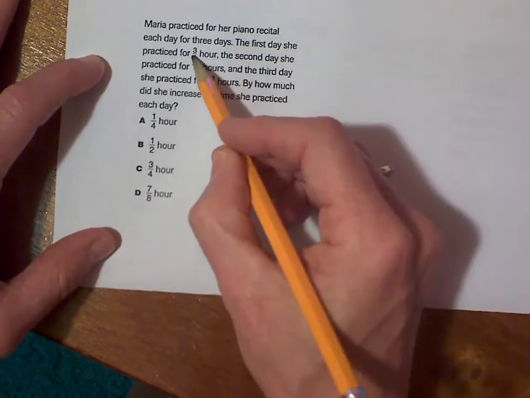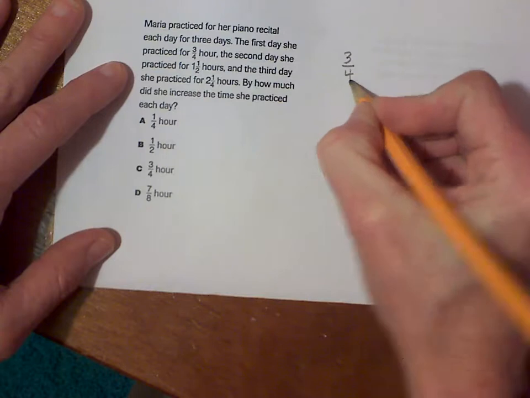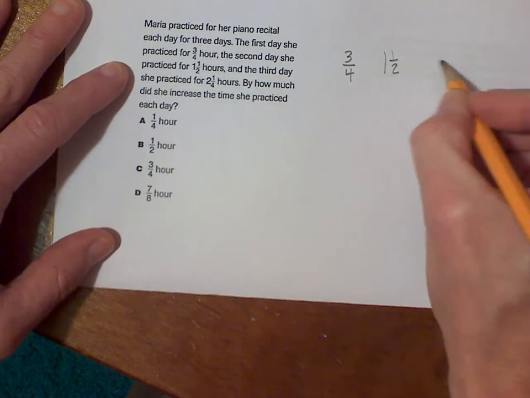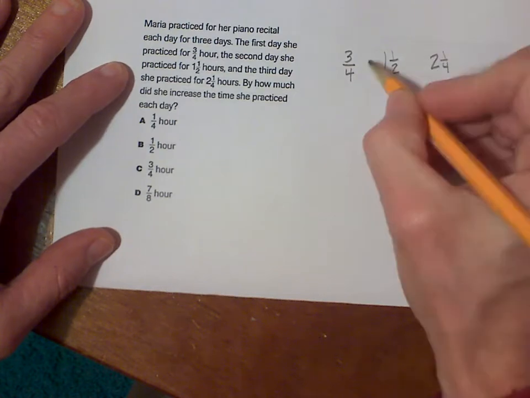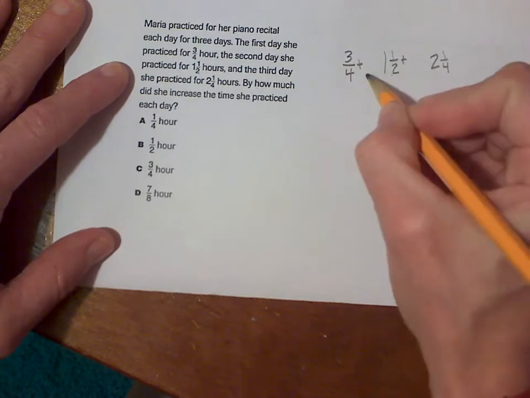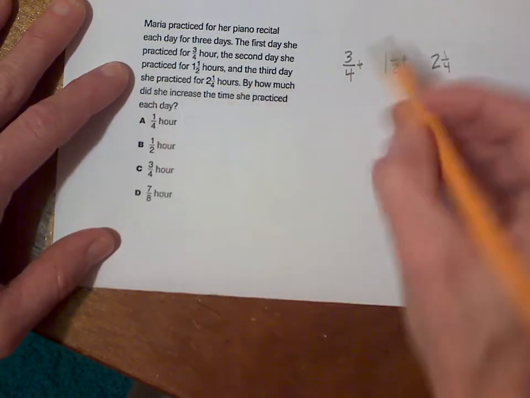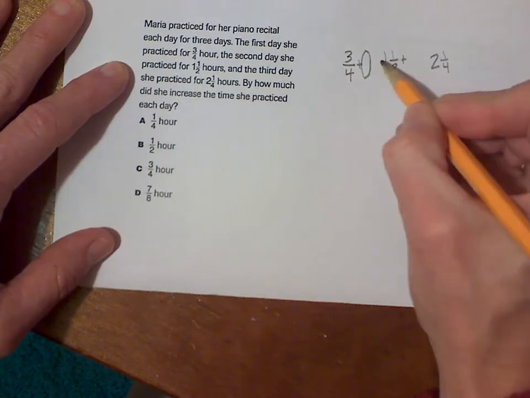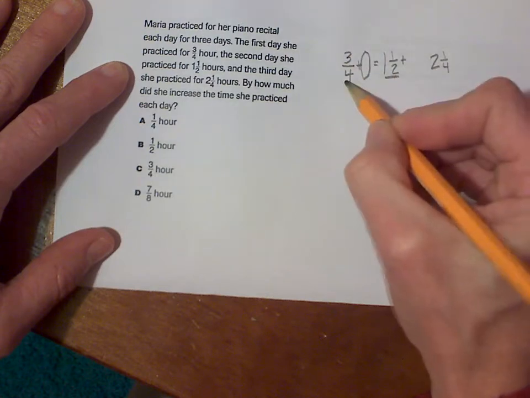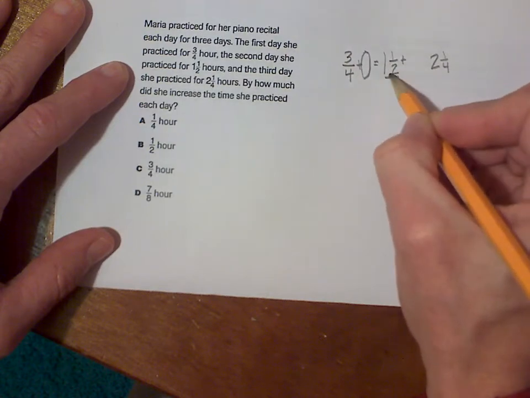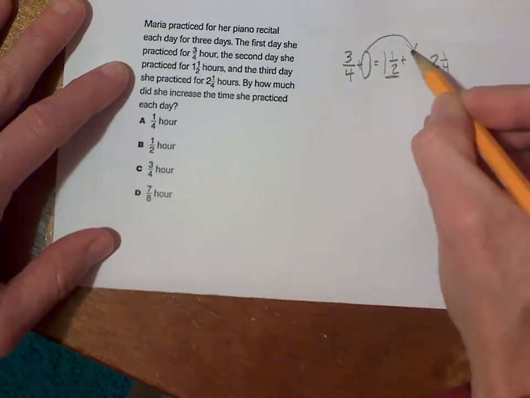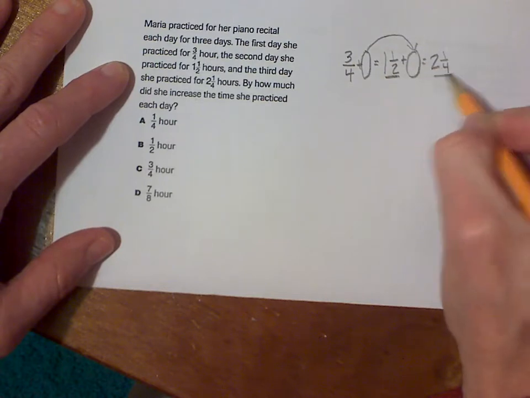So that means she went the first day from 3/4 to 1.5, and then from the second day she went from 1.5 to 2 1/4. It is telling us that she's increasing, and we know that increase does mean to add, but it's asking how much did she increase. So we don't know the number that goes there. We know that 1.5 would be the answer to 3/4 plus something equals 1.5. Then it's saying to take this same number and add it to 1.5, and it should give us this answer.